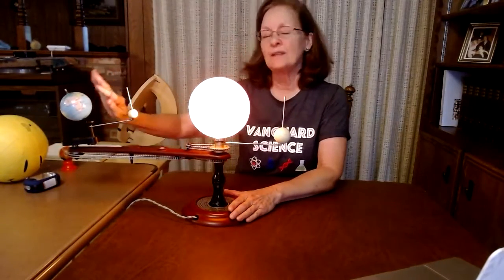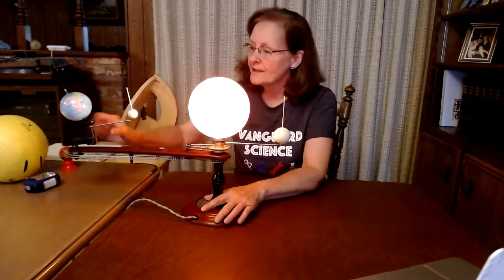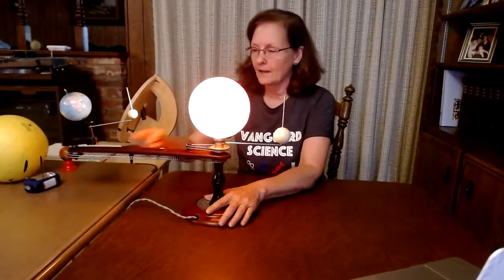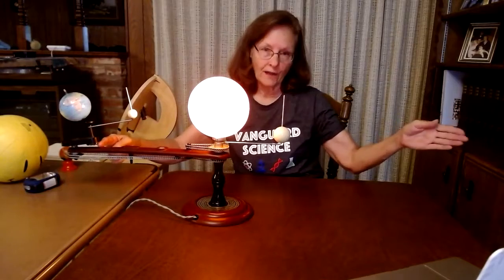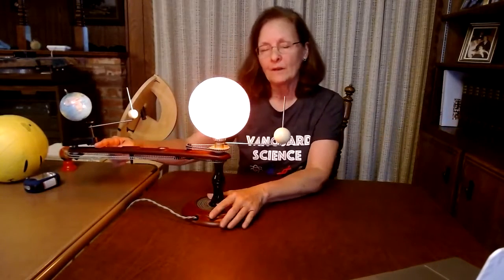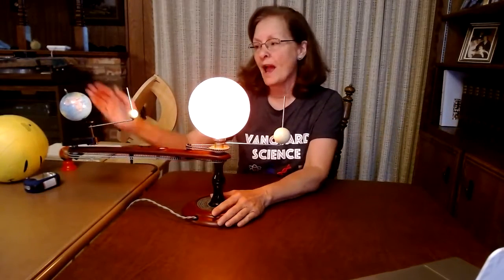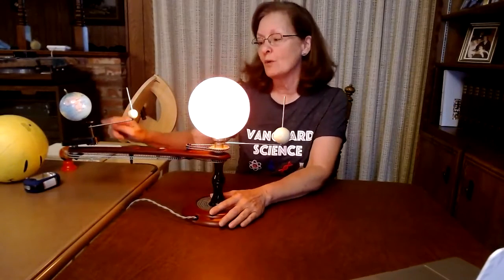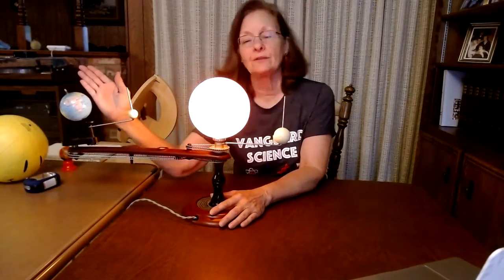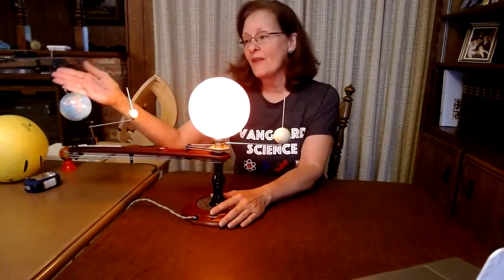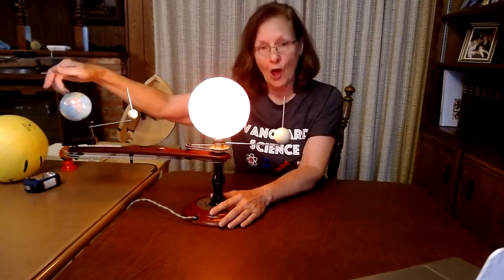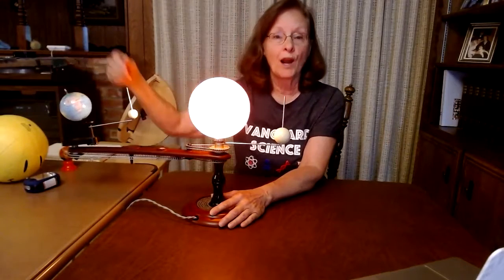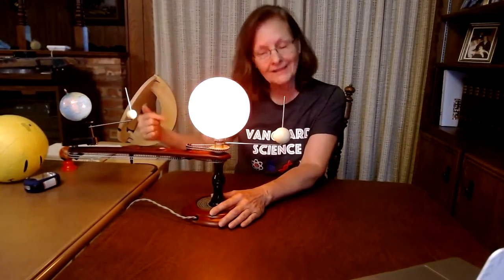Because of that, it receives unequal heating. Notice that this black thing right here is closer to the sun than it is when it's over here, and I'll show you that in just a minute. People tend to think that we have summer in the northern hemisphere when we're closer to the sun. That is not true, because when the Earth is closest to the sun, we're actually tilted away from the sun. So that's where we don't get a lot of sunlight in the northern hemisphere. The sun's rising more south of east and setting more south of west.